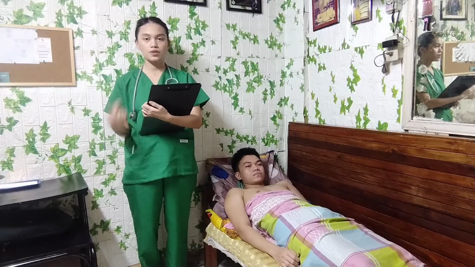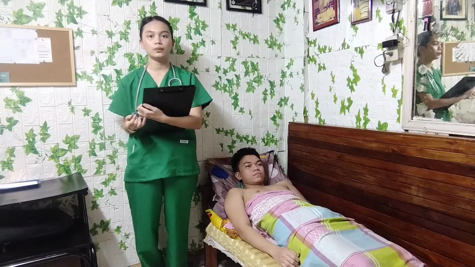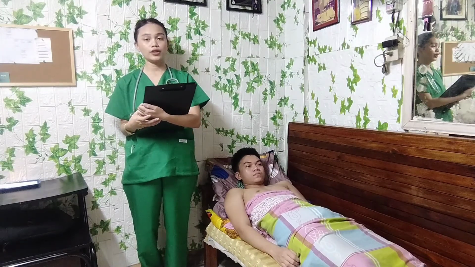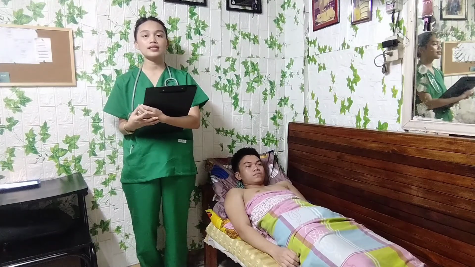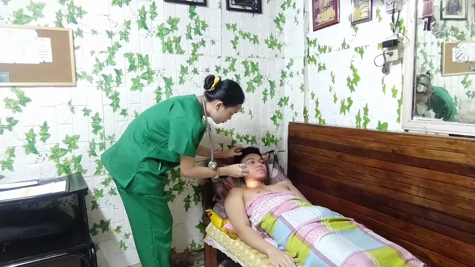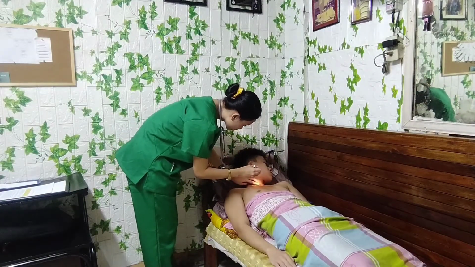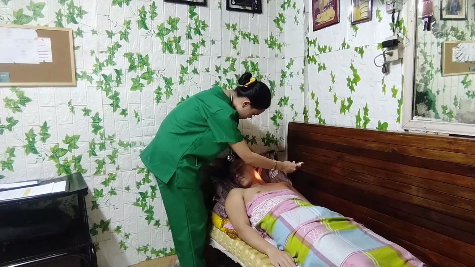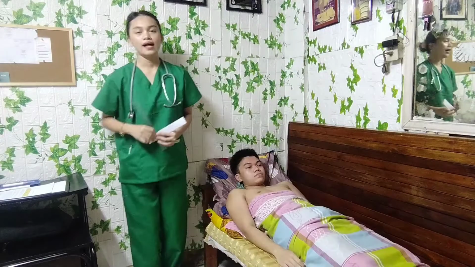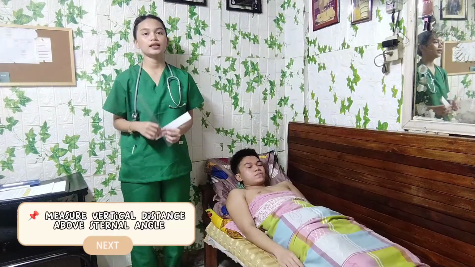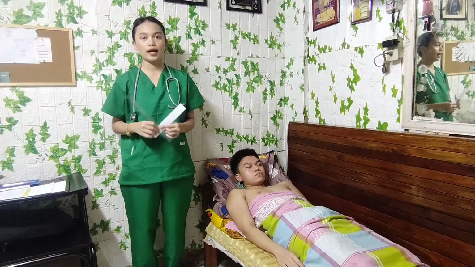So, note that the jugular vein should not be distended, bulging, or protruding at 45 degrees or greater, because if so, it may indicate right-sided heart failure. Next, I will measure the vertical distance in centimeters from the sternal angle.